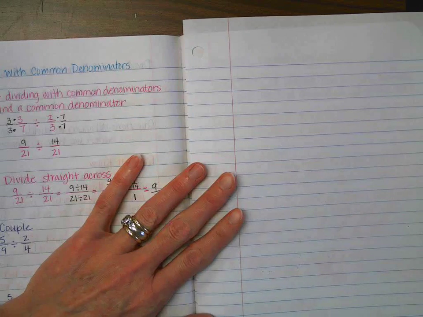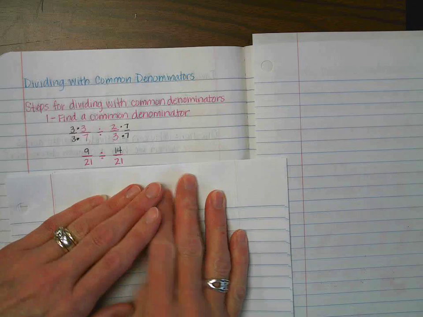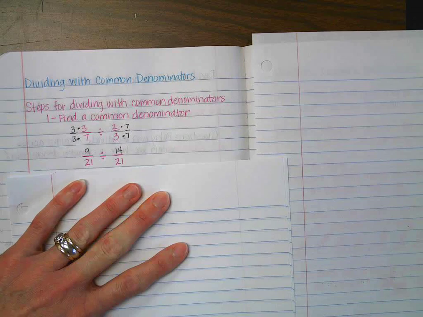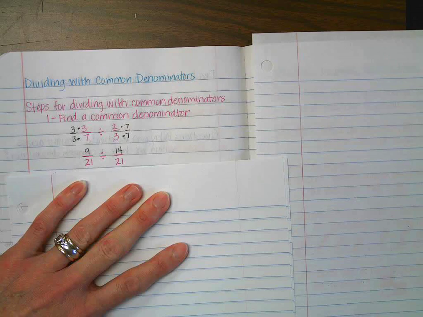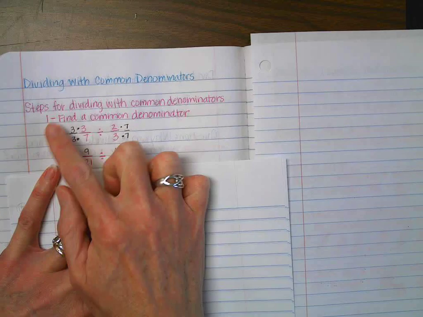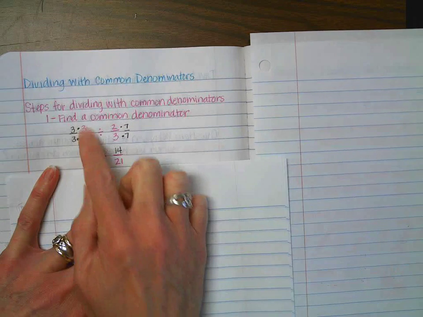Okay, so the next thing that we have to talk about after we have the common denominators is dividing, because that's what our lesson is about. So remember, dividing with common denominators. Now we know how to find the common denominators, and now we're actually going to divide it out. So, steps for dividing with common denominators. Step number 1, first thing is find a common denominator.